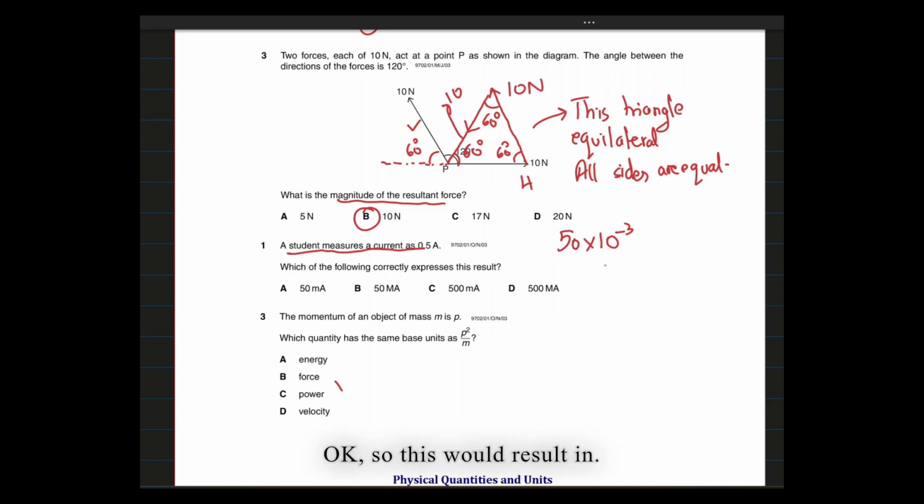So this would result in 0.05 ampere, not 0.5 ampere. So the first option is not correct. The second option is 50 mega ampere, which is very much greater than our actual value, so we need to neglect this and this one also. So we are left with option C.